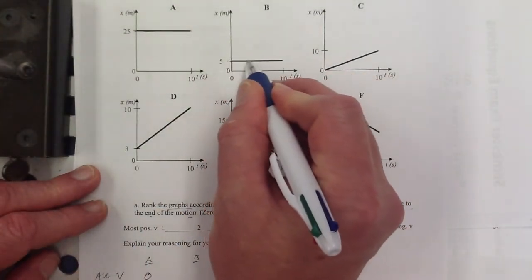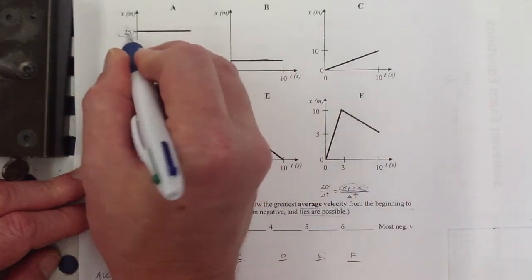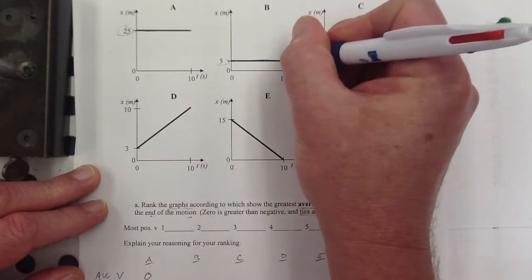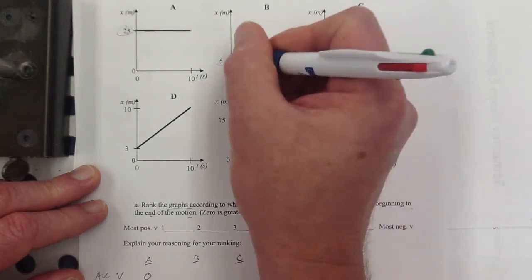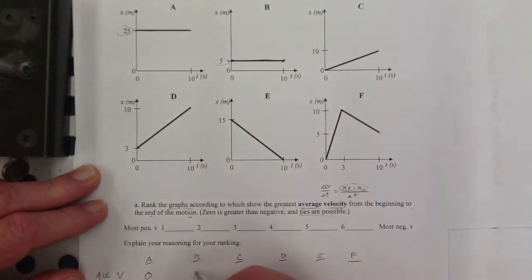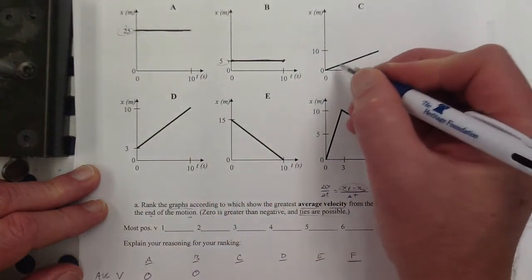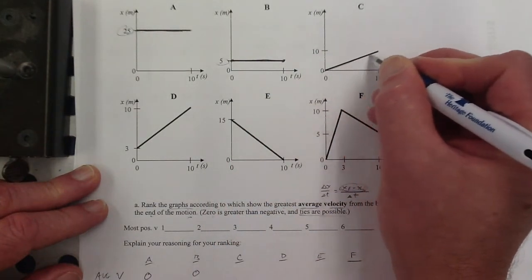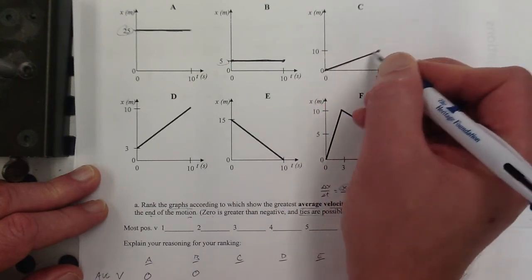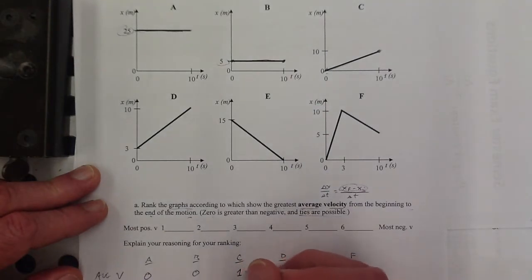Here, this one also stayed in the same place. It wasn't the same location, this was at 25 and this was at 5. But it ended at position 5 minus started at position 5. There's no change, so that's also 0. Just finding the slope of those, right? And then this one ended at position 10, started at position 0, so its delta x would be 10 over 10 seconds. So that's 1.